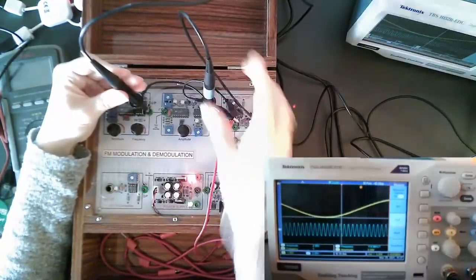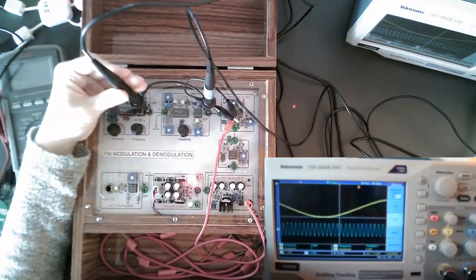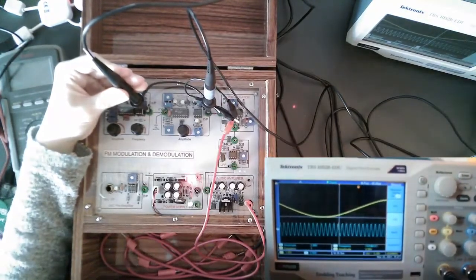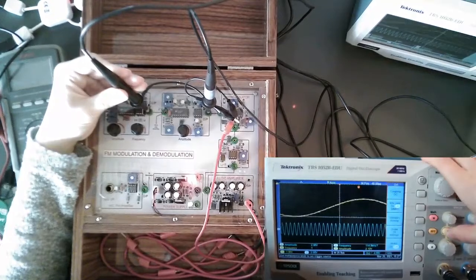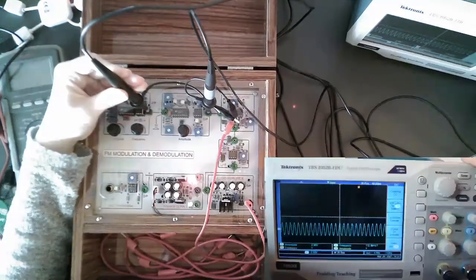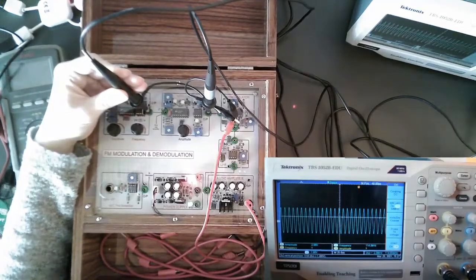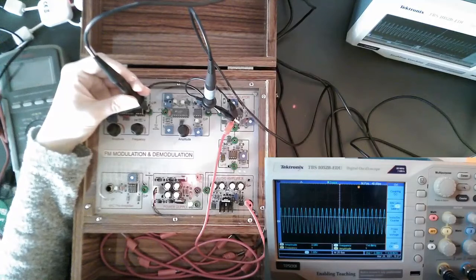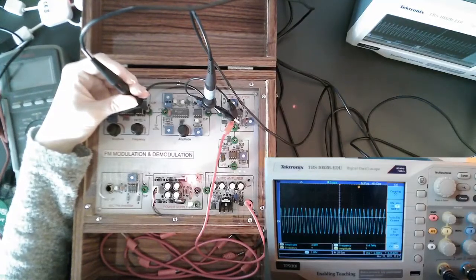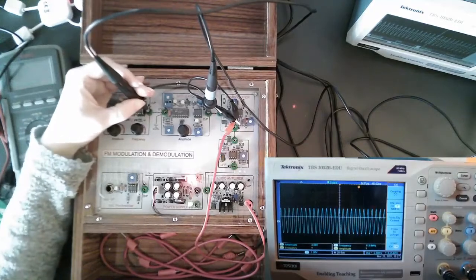Let's set the trigger to channel 2. And we don't need channel 1. So now we can see the carrier signal. The maximum amplitude is 3 volts. And its frequency is 114.